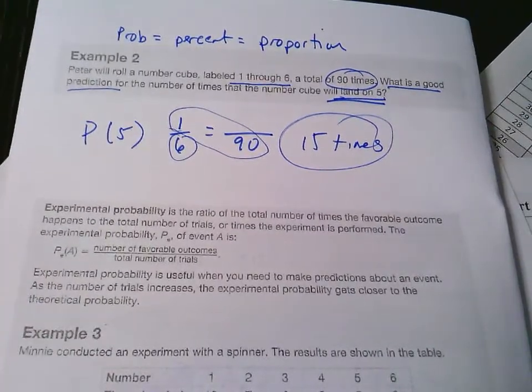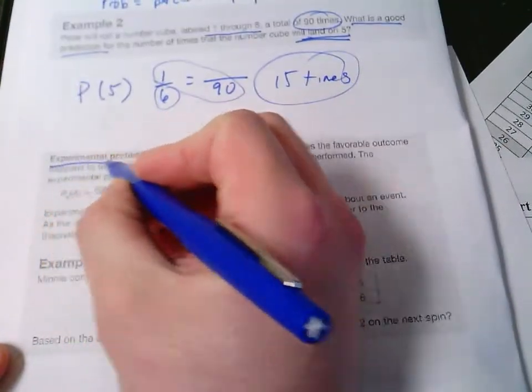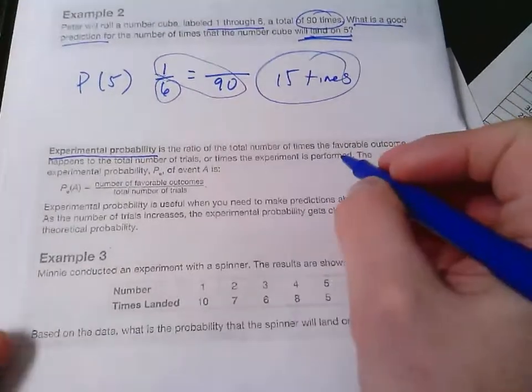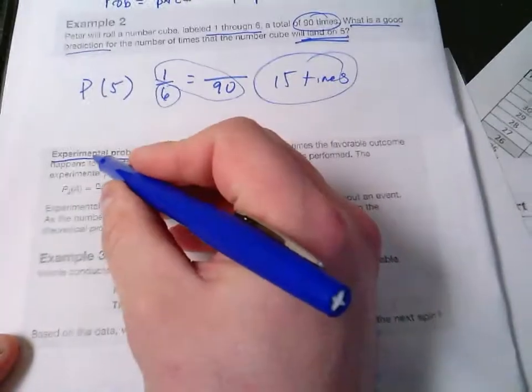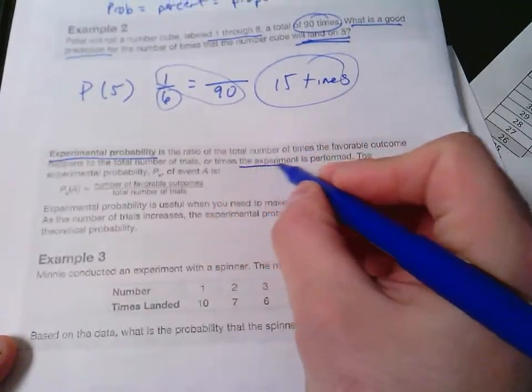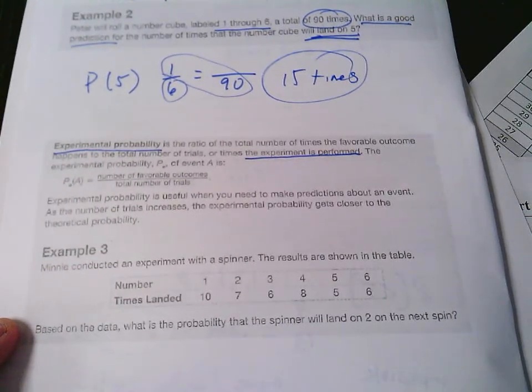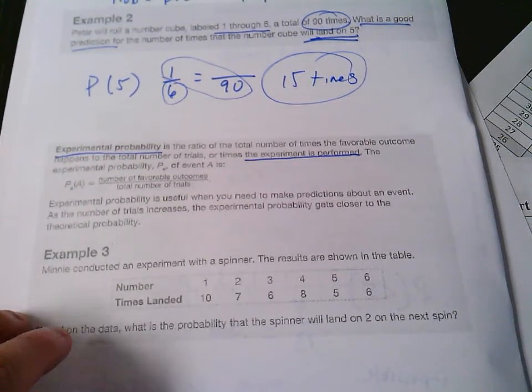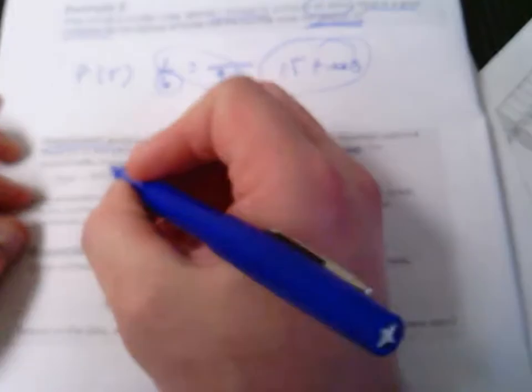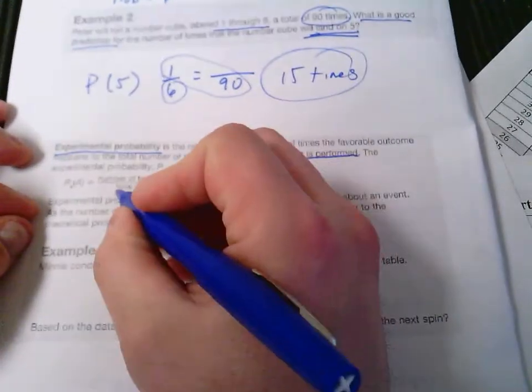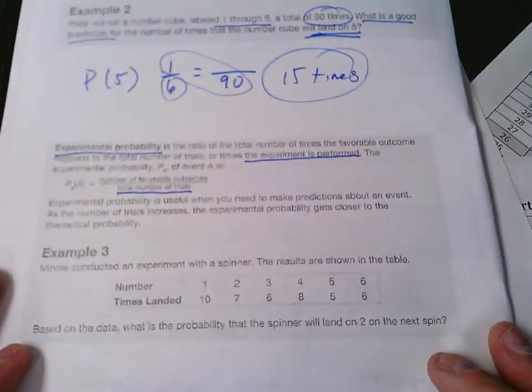Okay, moving on to example number 3. Now we'll talk about experimental probability. All right. Now, experimental probability is based on an experiment that's performed. So usually data is collected, and then you use that data to find probability. It's different than theoretical, but it's still the number of favorable outcomes over the total number of trials. All right, so let's look at example number 3.